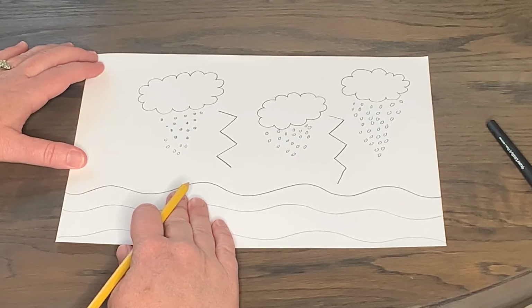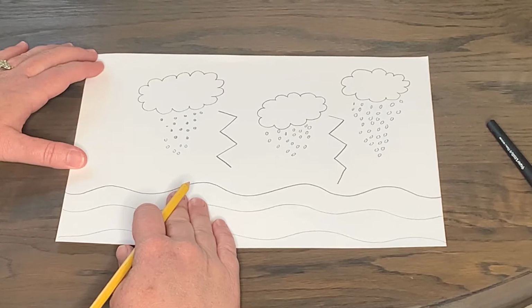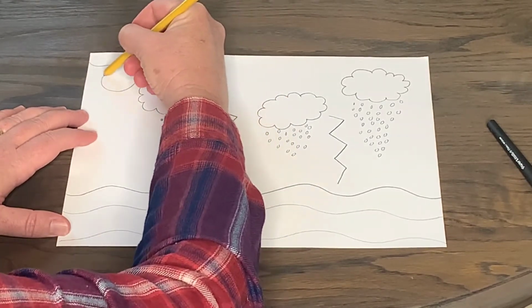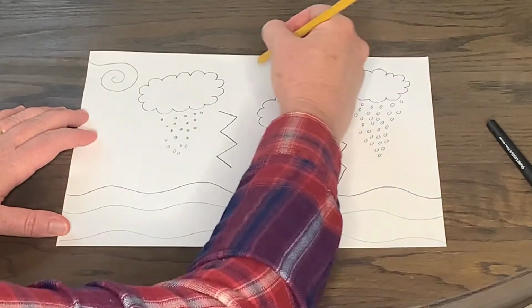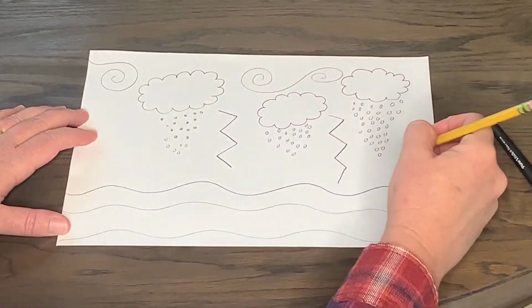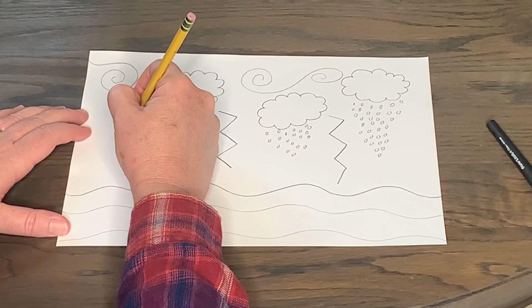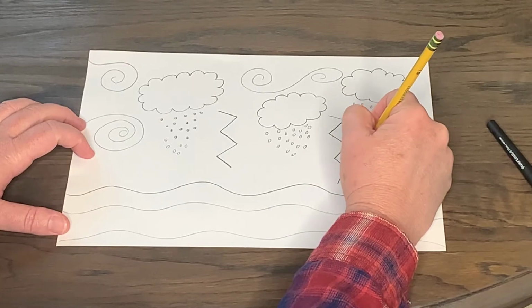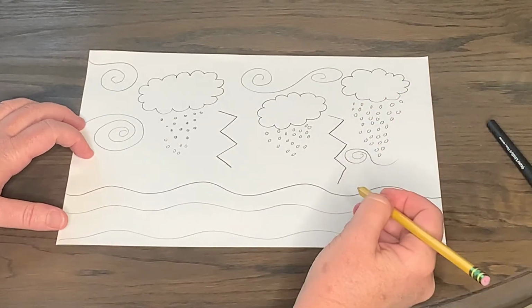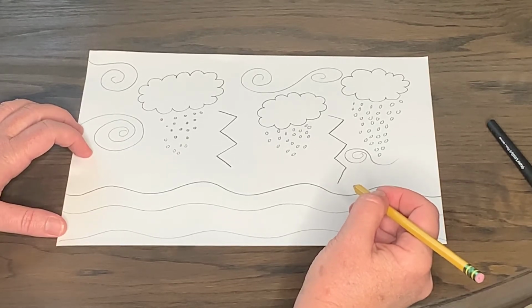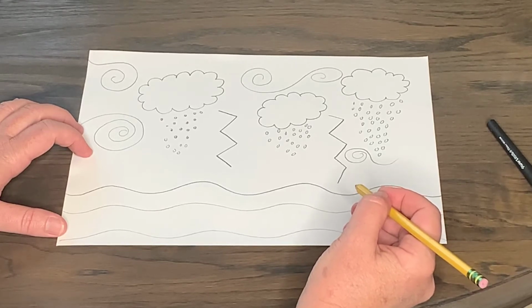Now, one more thing in our sky is wind. There's going to be a lot of wind in the sky. And I'm going to create the feeling of wind by using spirals. So we're going to come over here and we're going to create some spirals in our sky to represent the wind blowing in our sky. There's an artist that you might really like. His name is Van Gogh, and he does a painting called A Starry Night, and he uses spirals as he makes wind in his sky as well.